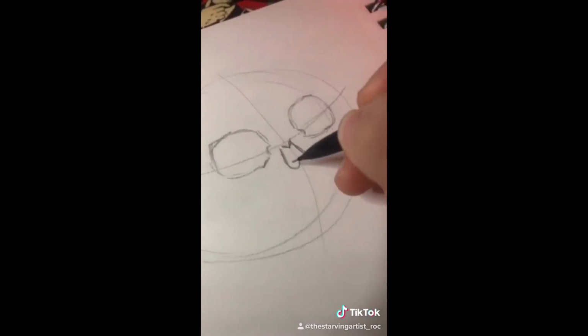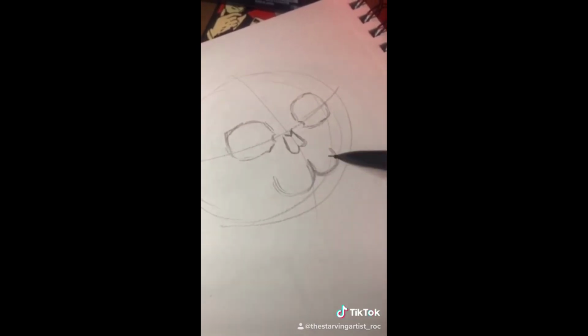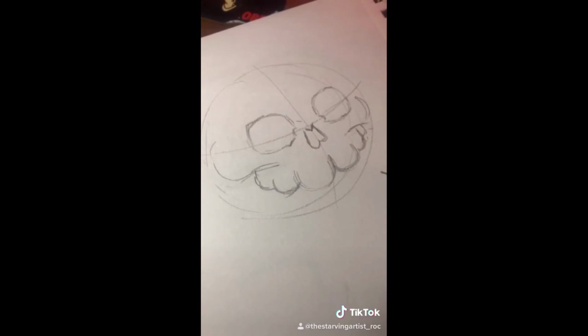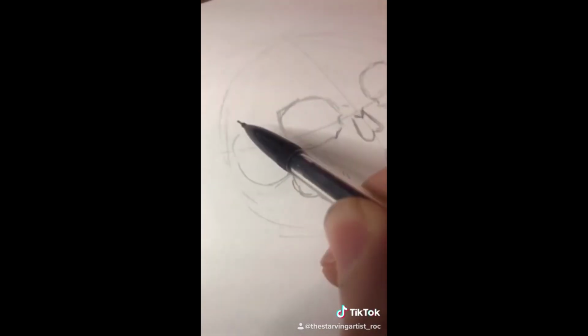Draw a U with a dimple in it. The teeth are really only like these half circles. Depending on the angle of the skull, it's usually like 5 or 6 teeth showing. Draw these curved lines with a half circle on the end.